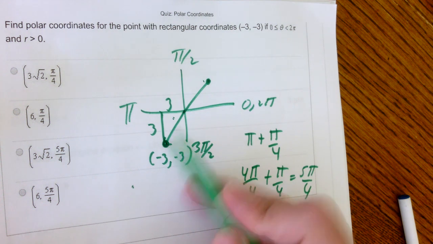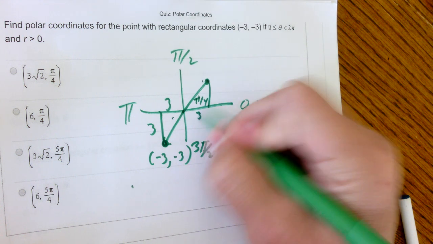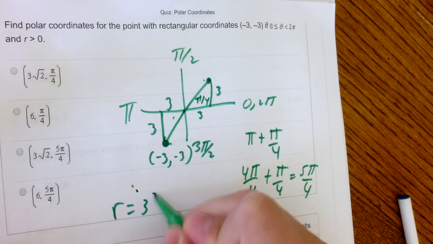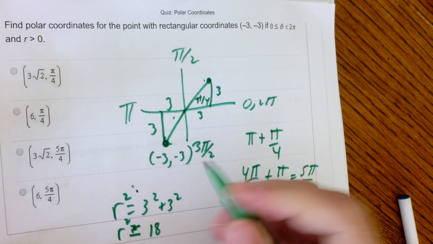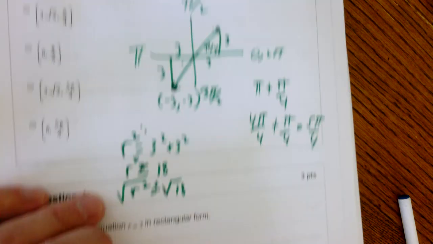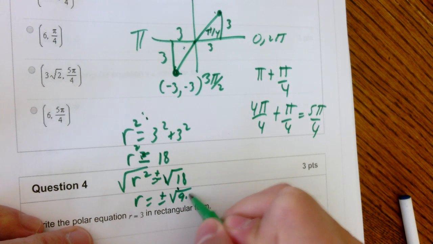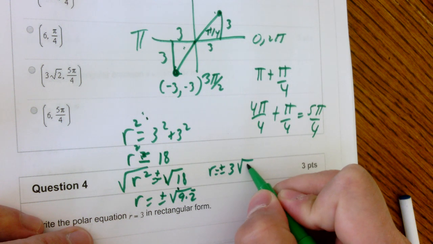Again, the first one's always going to be positive, and then we just draw a straight line to get that angle. We know this is going to be pi over 4. And then we find the hypotenuse, the radius. The radius is going to be 3 squared plus 3 squared. Take the square root of both sides. That's where we get the plus or minus. And we know that we could simplify that. 9 times 2, square root, 3 square root of 2.